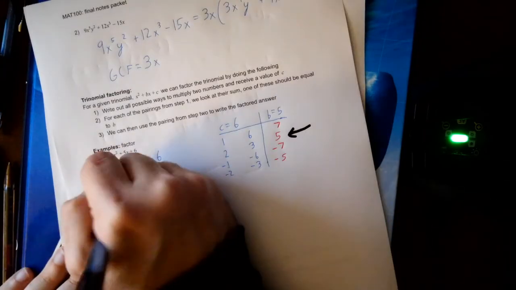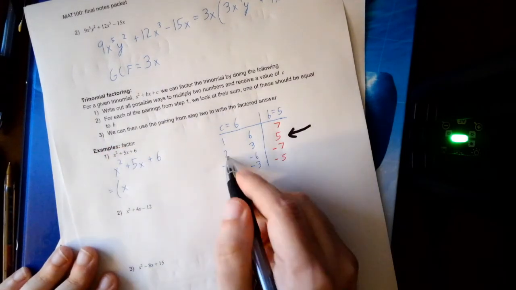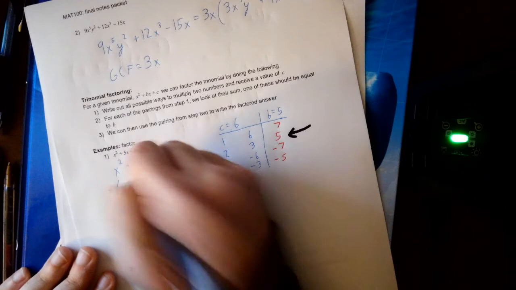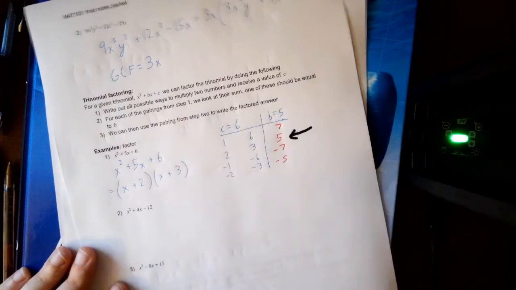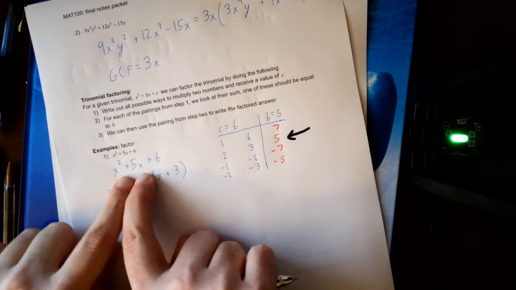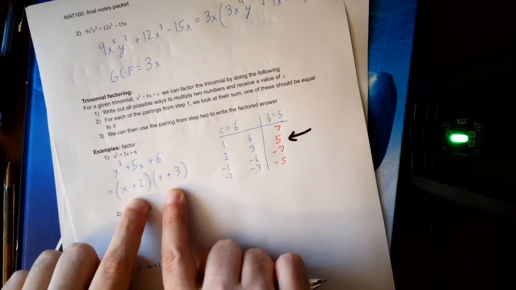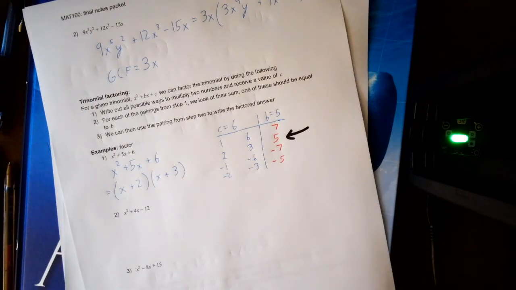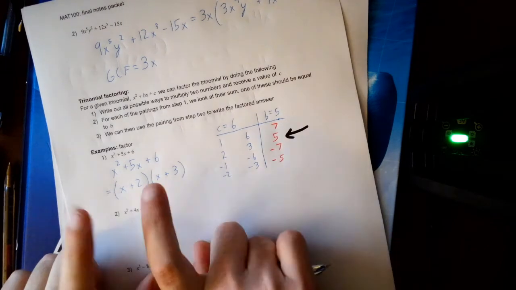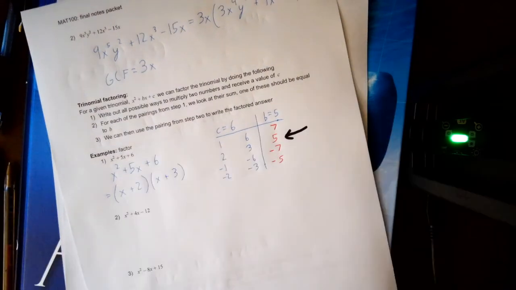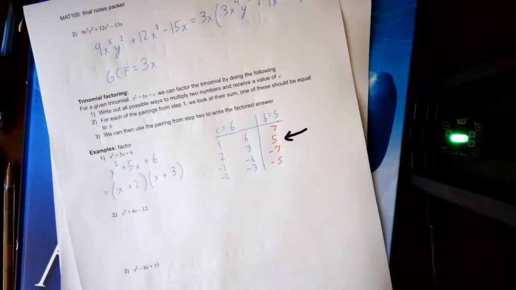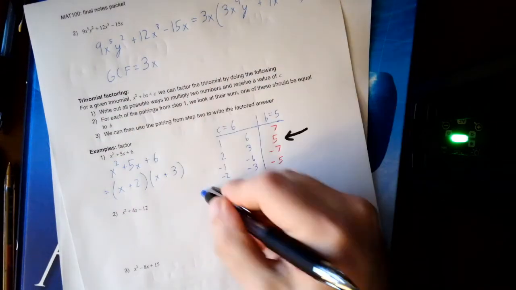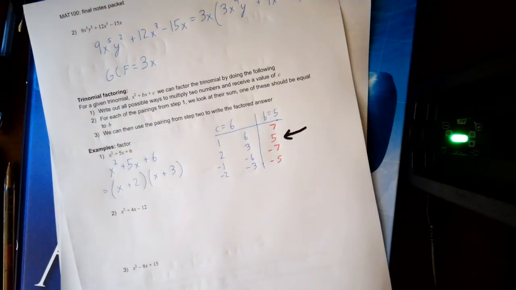The way you do this is you write x, and then you take your pairing. There was a positive 2, and then the other one is x, and you take the 3, so plus 3. So x squared plus 5x plus 6 is the same as x plus 2 times x plus 3. You could check this by foiling if you wanted to. You could refoil this back to the beginning. We're factoring so we can check. Factoring and multiplying are opposites of each other, right? They go opposite directions. We can factor or we can multiply.